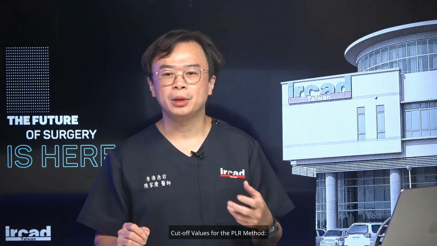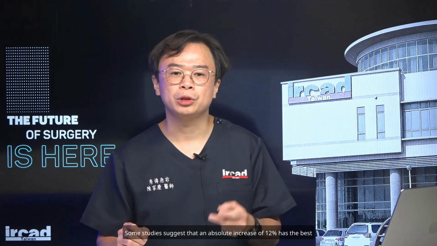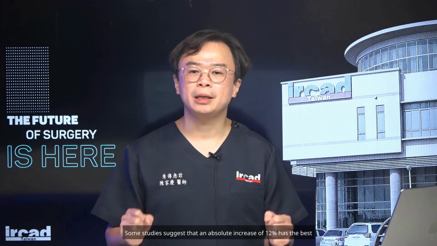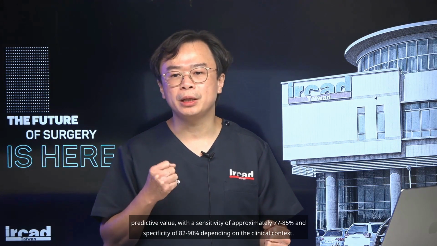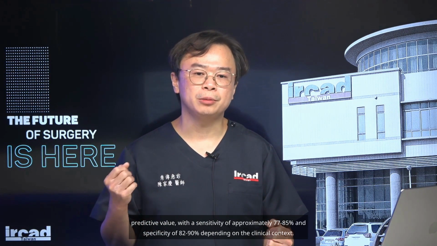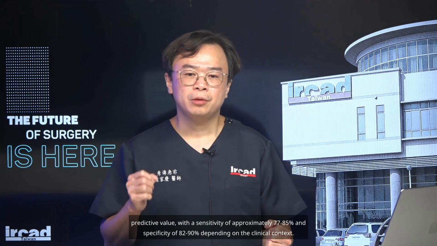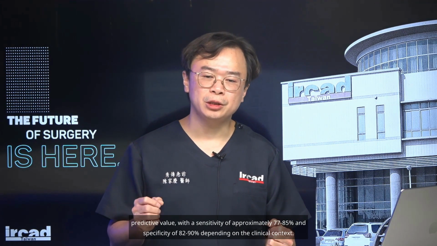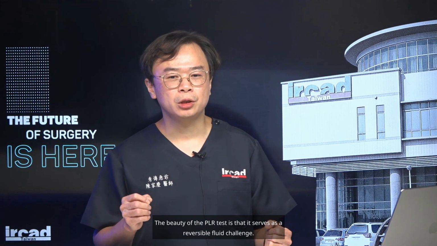Cutoff values for the PLR method. An increase in LVOT VTI of 10–12% following PLR strongly suggests fluid responsiveness. Some studies suggest that an absolute increase of 12% has the best predictive value, with a sensitivity of approximately 77-85% and specificity of 82-90%, depending on the clinical context.